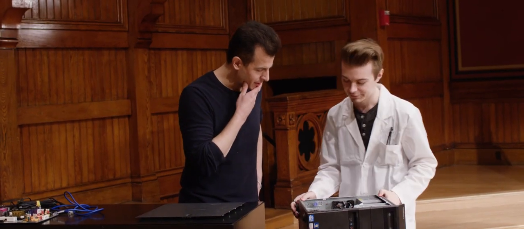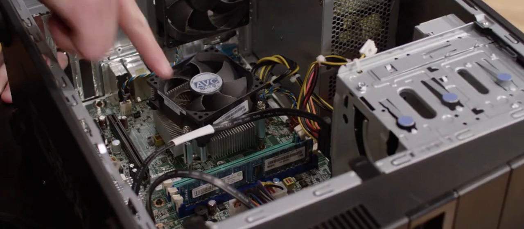Yeah, it's a big fan. I mean, like you would have in the summertime, it seems. Oh, yeah, definitely. All right, and what about these green sticks plugged in here?